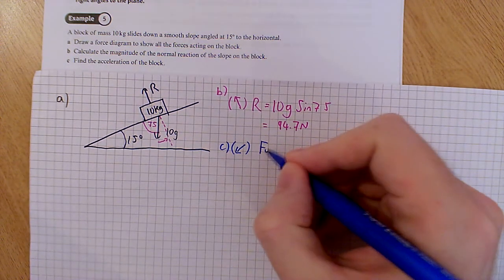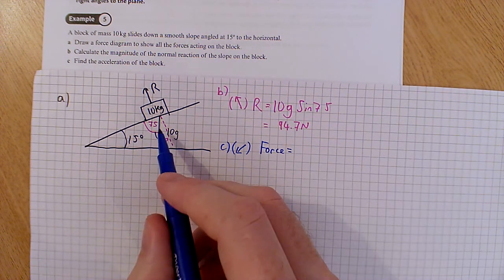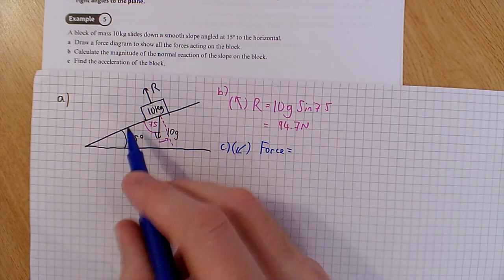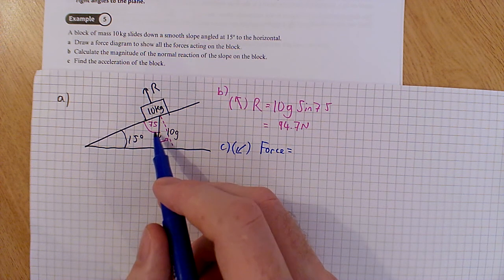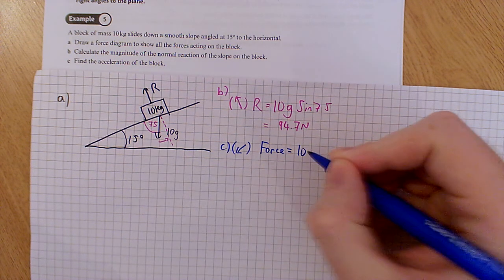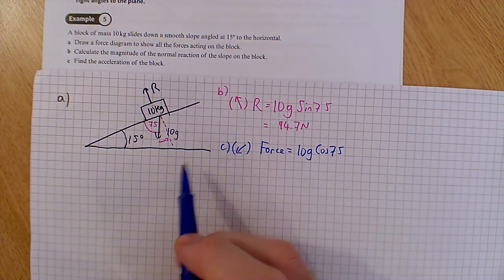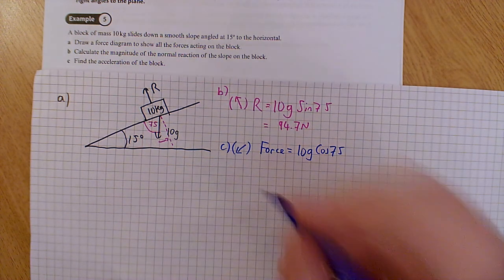And the only force in our diagram here affecting it is the pulling down the slope by the weight. So again, it's not directly down the slope, it's this 10g. To get down the slope we've got to go through the 75, so it'll be 10g times cos 75 because we've gone through the angle to get to this downward slope.